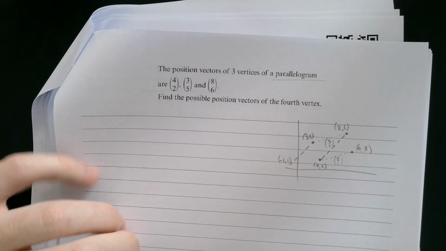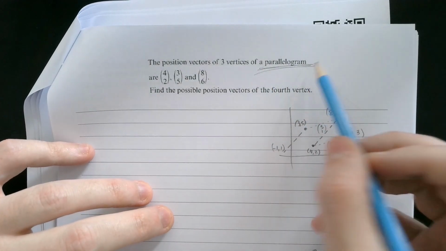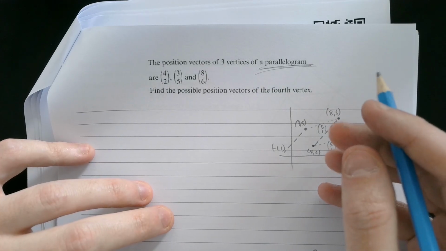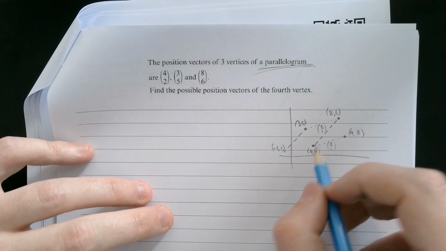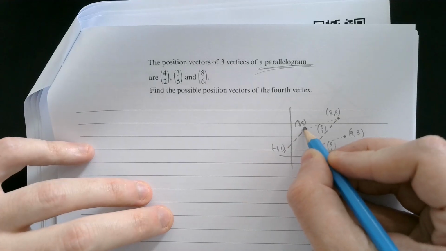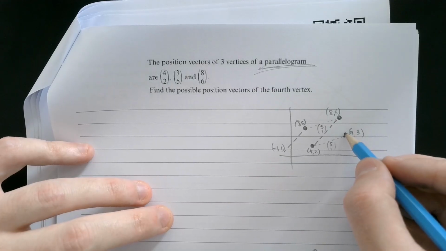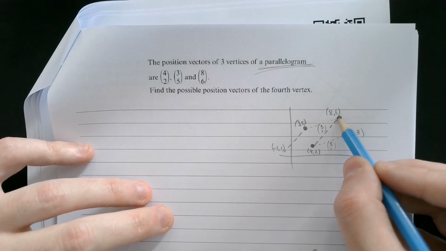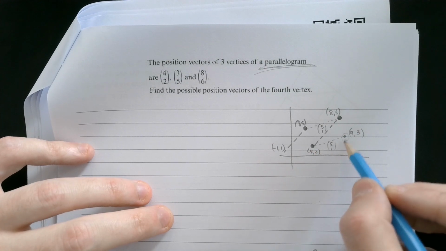There are some questions about parallelograms. Parallelograms have two pairs of parallel sides, and those sides are the same length as well. I've done that one already. I don't know if you can see, these were the original points that you got given, that one and that one. I drew a picture, and then this was the first one that I thought it could be. If that is 5 across and 1 up, then this is also 5 across and 1 up.